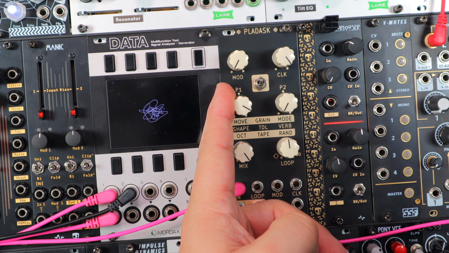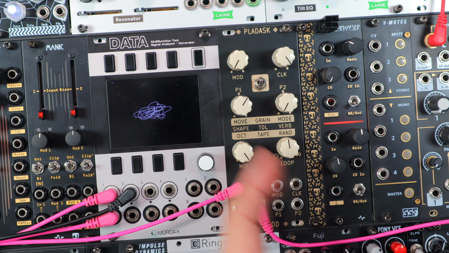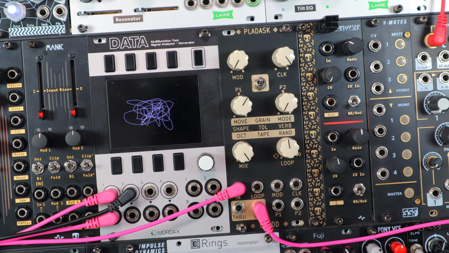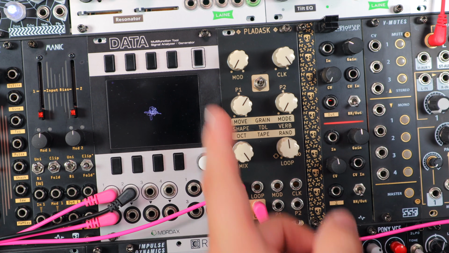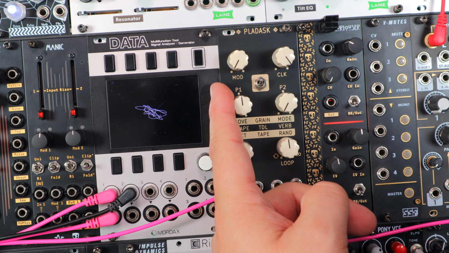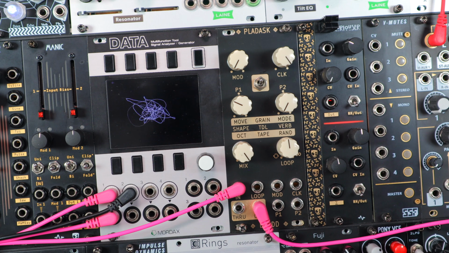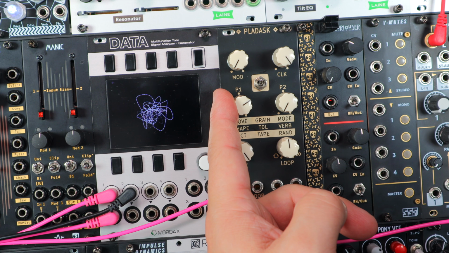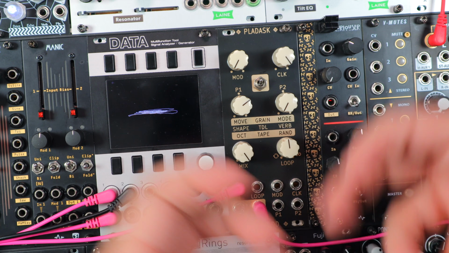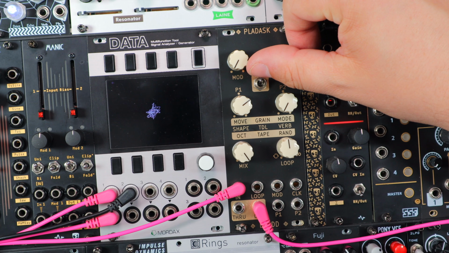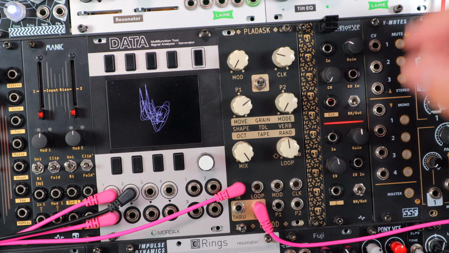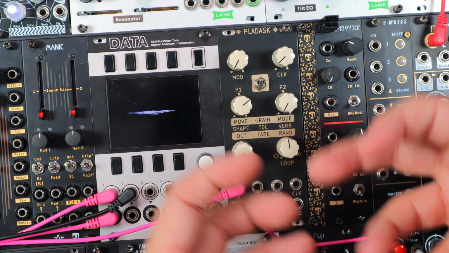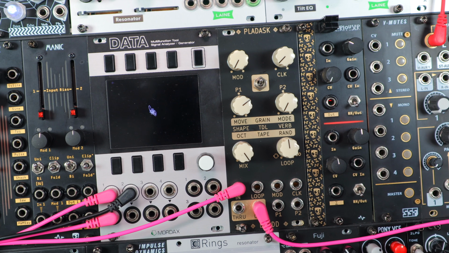As I lower the speed, you can hear this kind of granular, kind of lo-fi time stretch effect. Going counterclockwise from center on parameter 1 reverses playback. And the sound here and kind of length of these grains is dependent on the internal clocking. And I like these longer grains. It's more kind of lo-fi time stretch with lower clock speeds.